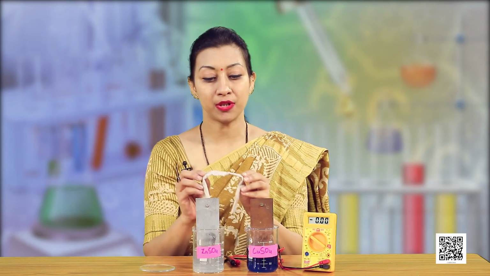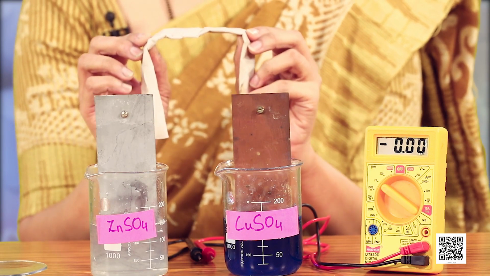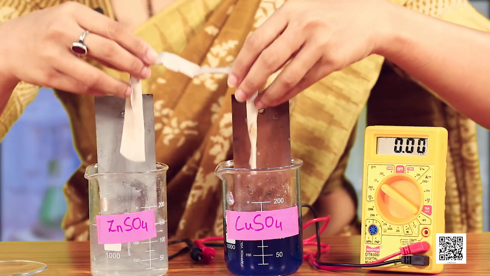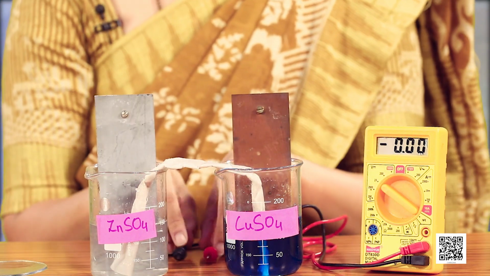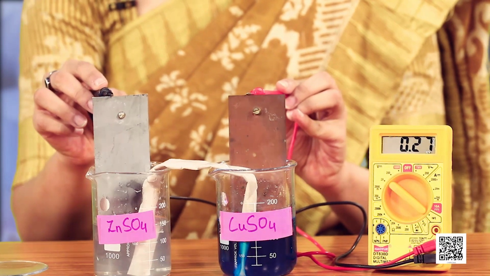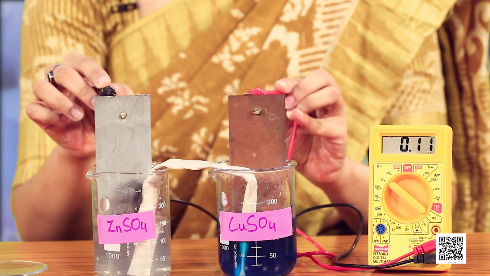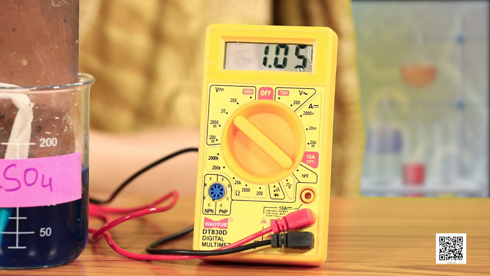This is a salt bridge which is made from a filter paper by dipping it in a saturated solution of potassium chloride. As soon as I introduce it as a bridge into the two containers, after inserting the salt bridge, when we connect the copper plates through the multimeter, we see that the readings have started to begin. The reading will reach up to 1.1 volts because the E0 cell of a galvanic cell is 1.1 volt.